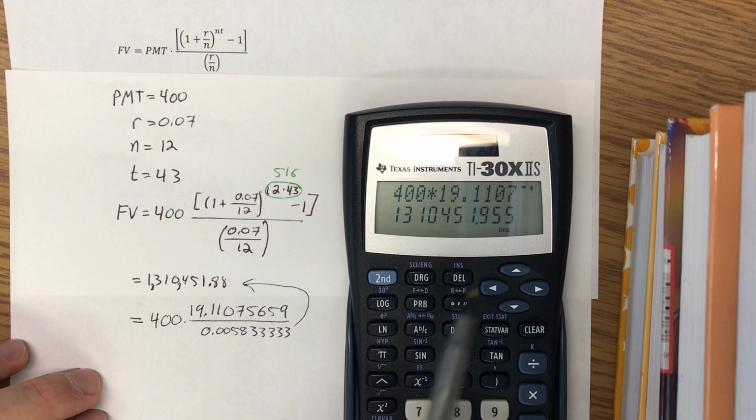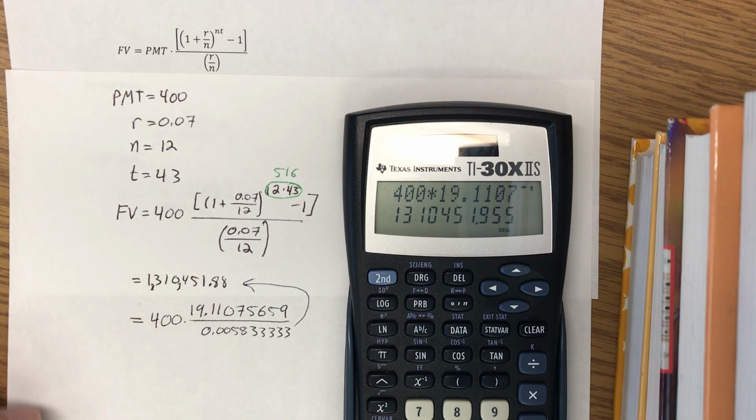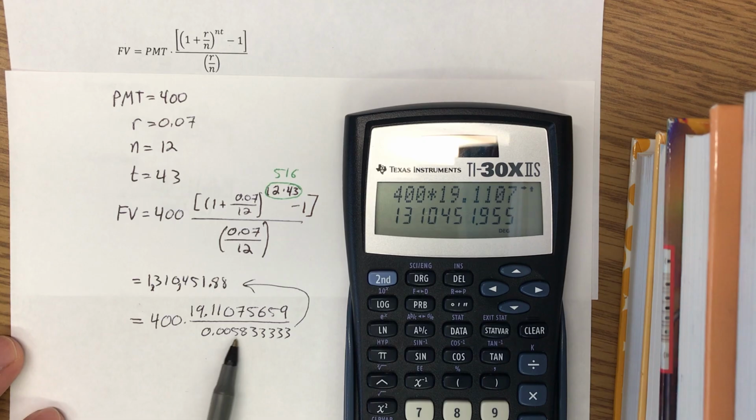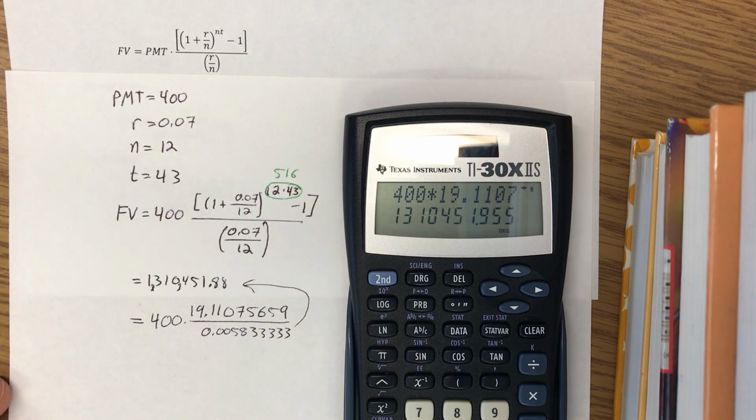Now, you will notice that my decimal ends up being slightly different, ever so slightly different than the original. That's because I'm using 2 different calculators, and even though I wrote down all of the decimals, these are still rounded values, but this should be accurate enough that it's going to be counted for credit on the homework system that you're using. All right, I hope this video has been helpful in thinking through how to use the future value annuity formula in this type of calculator.